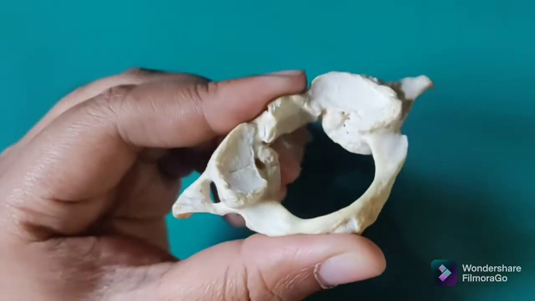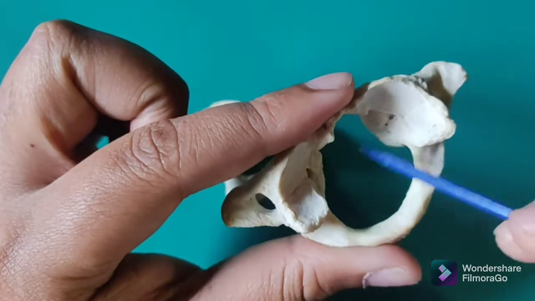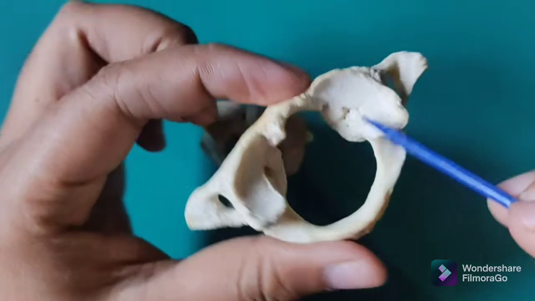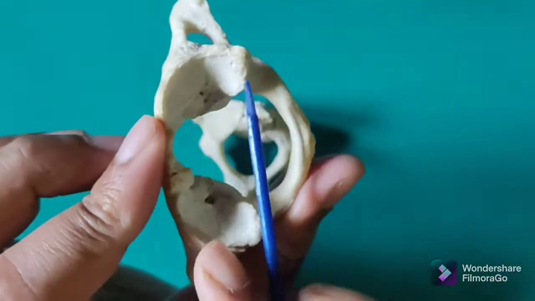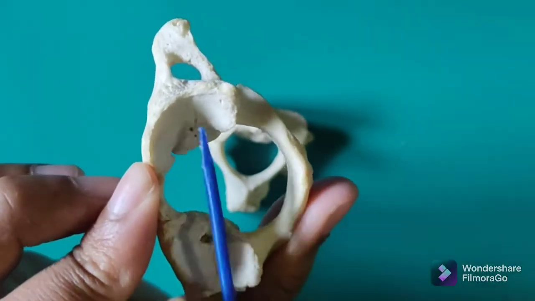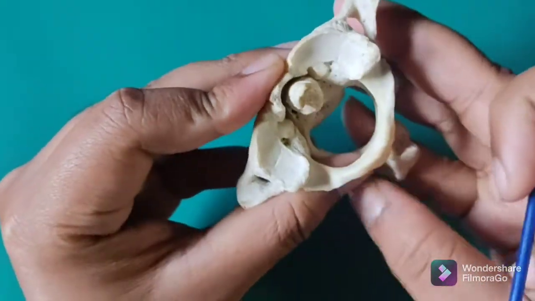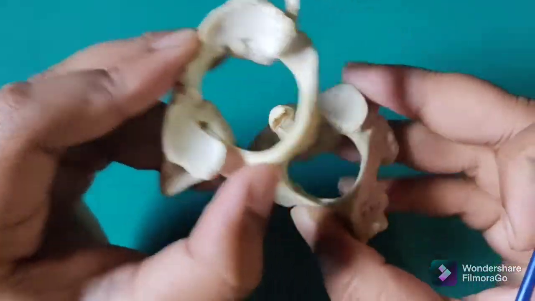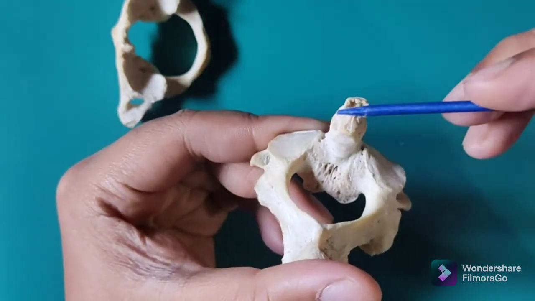If you remember, in the lecture of the atlas, I told you that there are these two tubercles on its lateral masses on either side. So here there is the attachment of the transverse ligament. The transverse ligament helps in lodging this dens in proper position while the atlas rotates along with the skull. Now this odontoid process represents the centrum of the atlas.